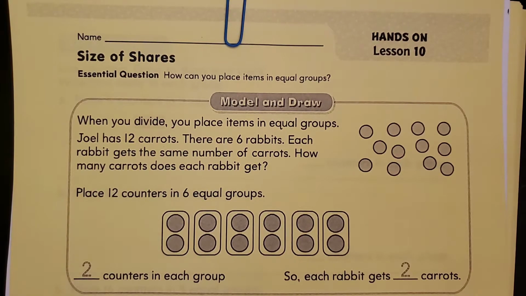It may be helpful for you if you have the use of pennies or some object that you can make equal groups with. I'm going to use paper clips for my example. I'm going to show you how to do it with objects that you can count as counters, and how to do it without having objects as well. Okay, so I will show you in both ways.